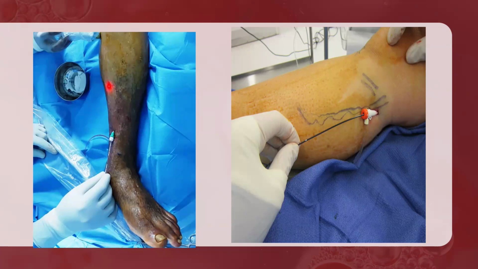Okay, explain. Yes, sir. The dilator goes up to the SF junction, and then the guide wire which was there is replaced with the laser fiber. The laser fiber is introduced, and then we give the tumescent anesthesia.